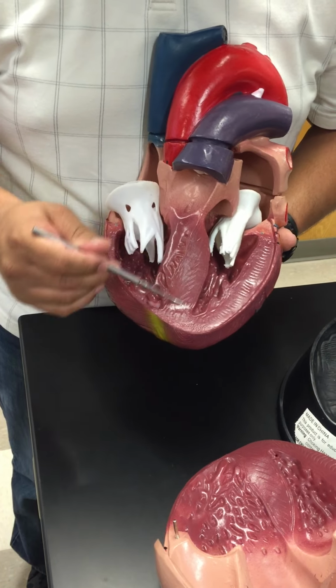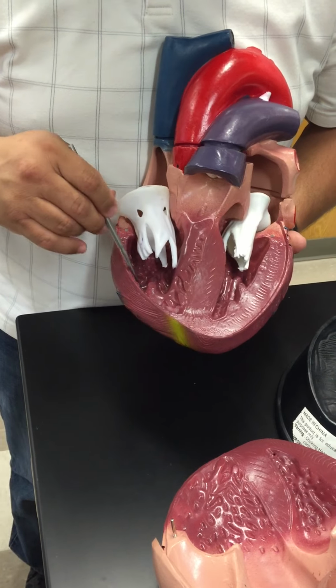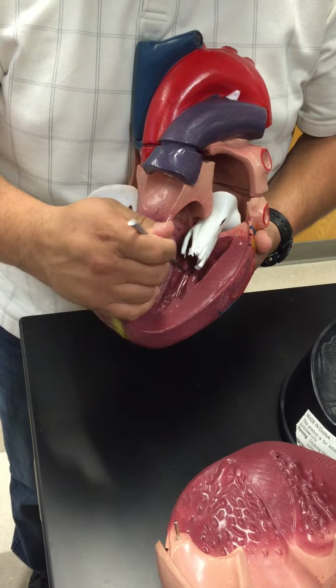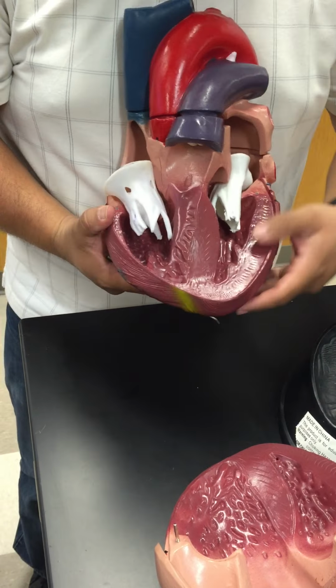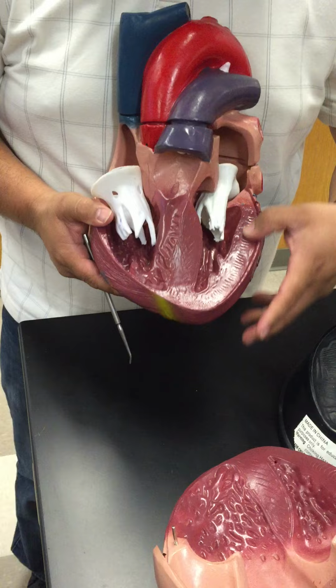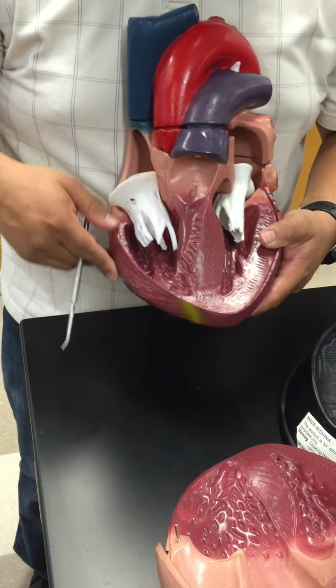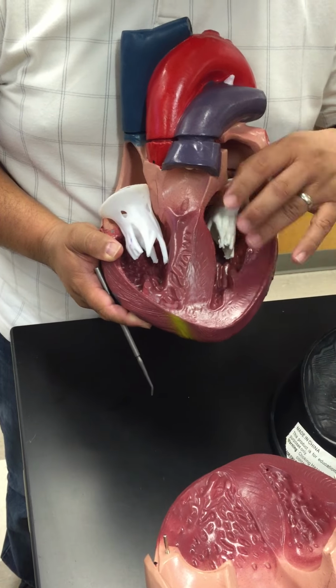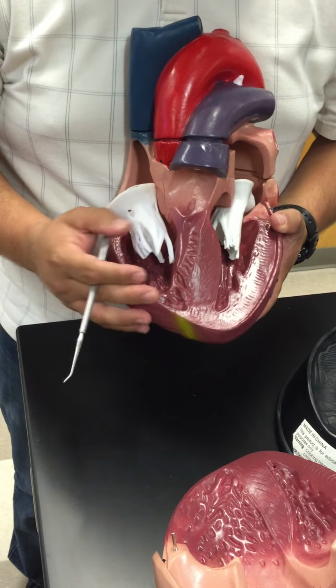Here is the interventricular septum. If you look at the muscular ridges that you see within the ventricles, these are your trabeculae carneae. The other thing you want to notice is the difference in lateral walls here. On the left side, the wall is a lot thicker than it is on the right side. And that's because this has a greater workload as far as pumping to the entire body, compared to this just pumping to the lungs.